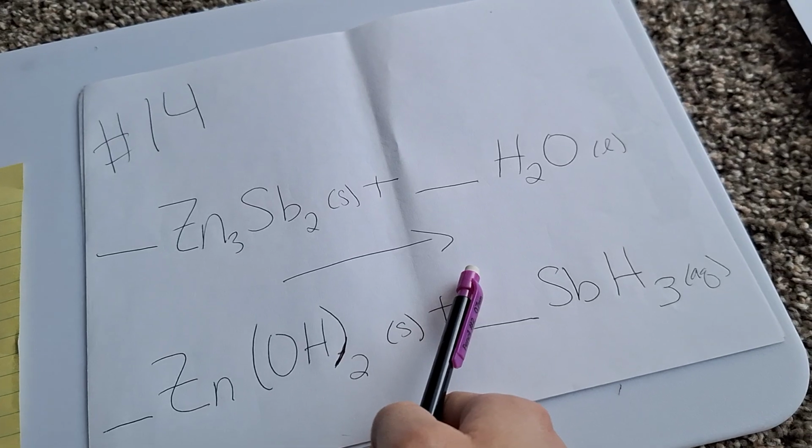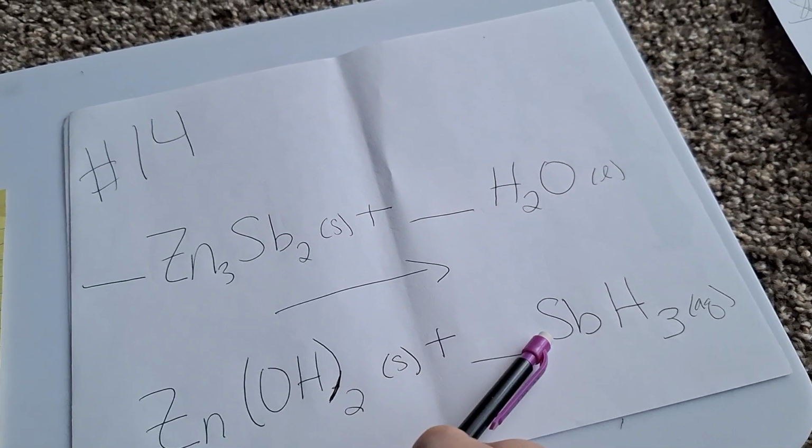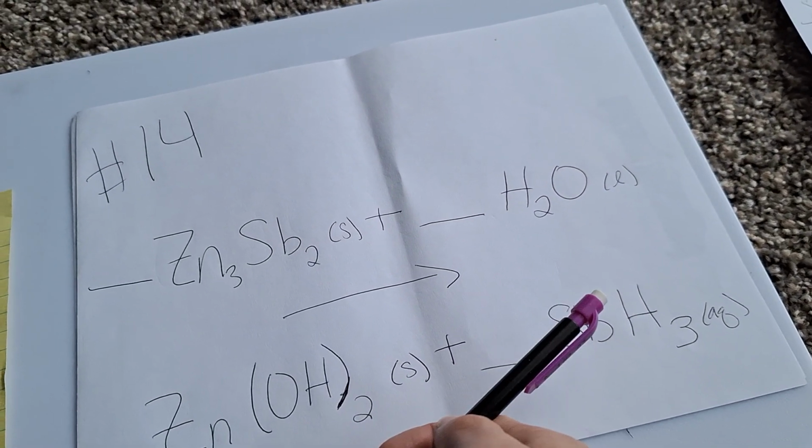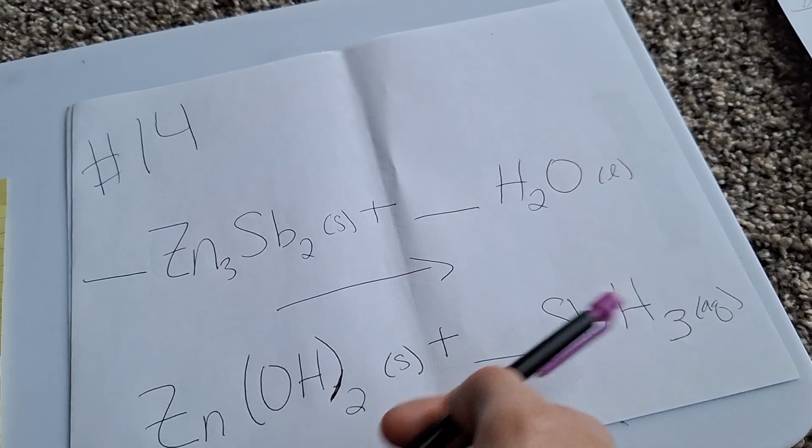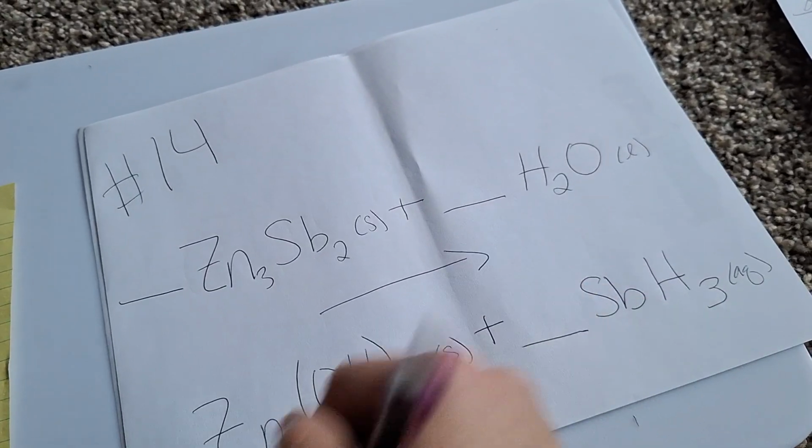And I think that's tin. I really want to say that's tin. Tin trihydride. Oh, tin 3. Yeah, tin 3 hydride.